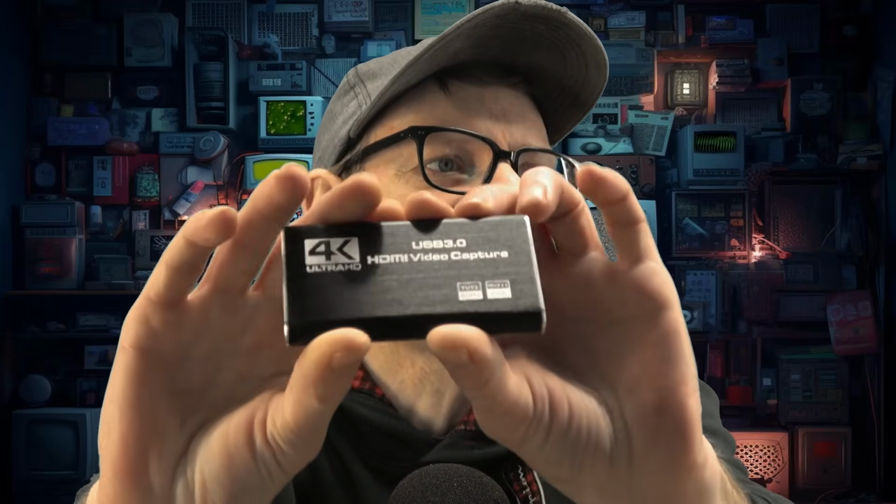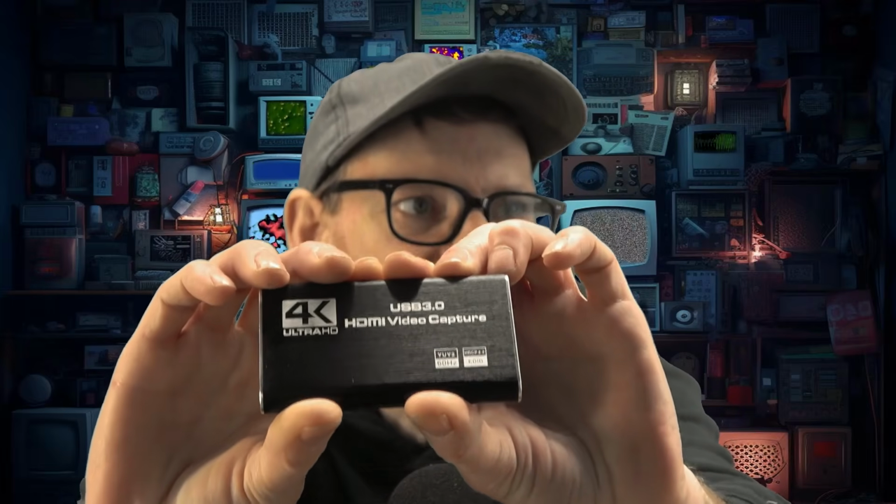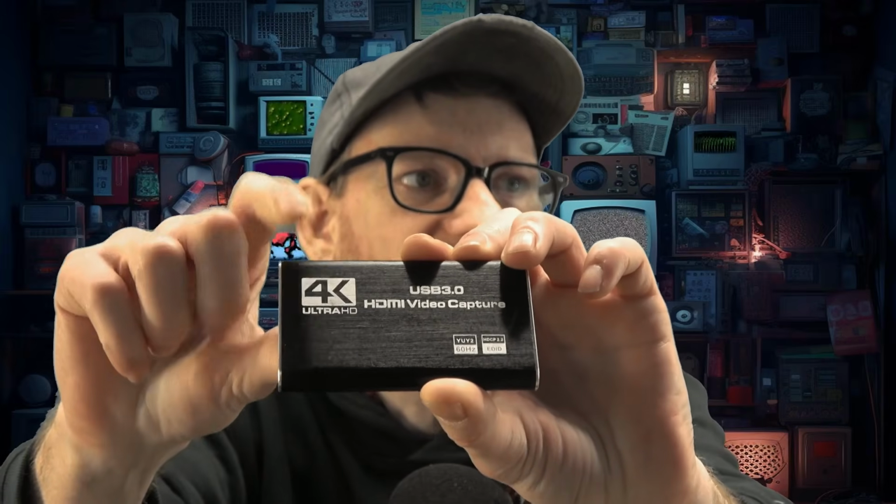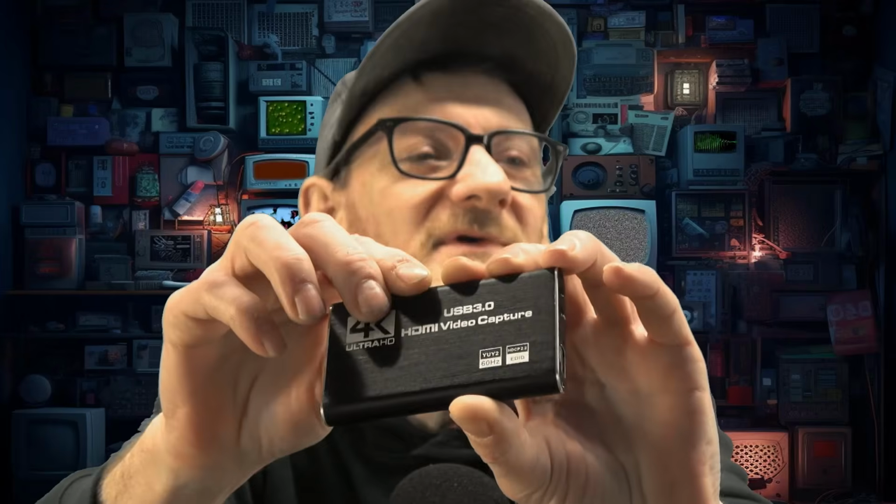However, I ran across this. Now, I had a similar device to this in the past that did not pass 4K. I'm pointing on the wrong side again, mirror image and all. But this is a pass-through device, so you've got an input and an output. So you feed your source directly in, and it goes out to the television. No splitter needed. And then there's a USB that goes directly to the Raspberry Pi.